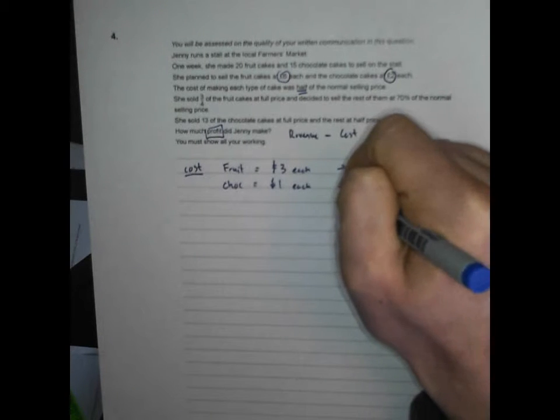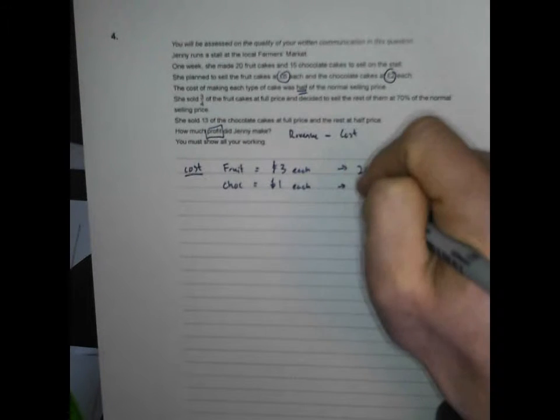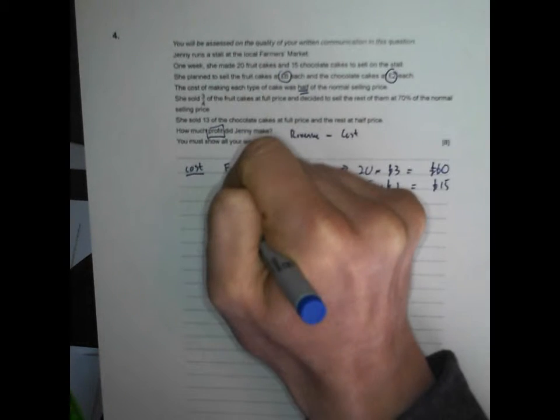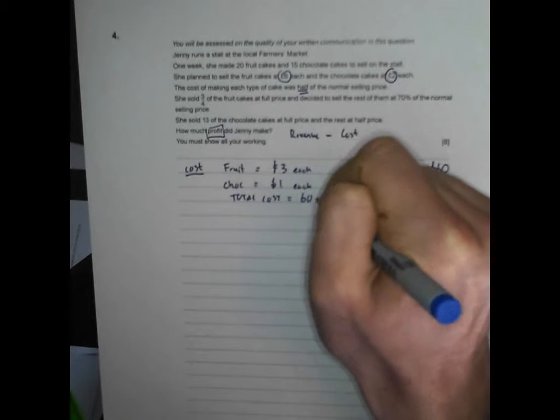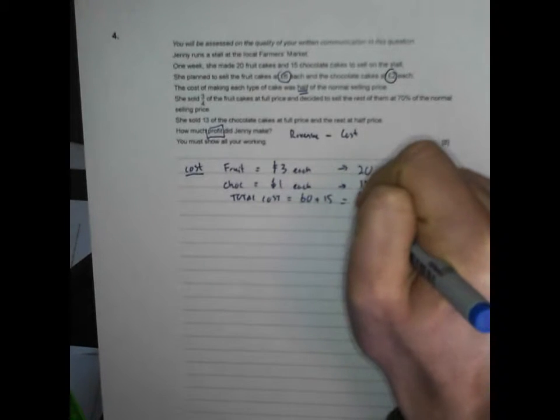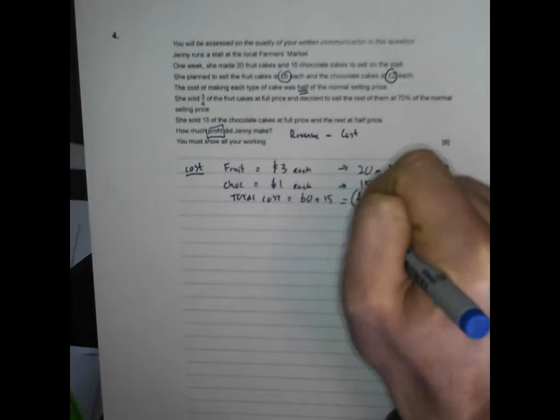So her fruitcakes are costing a total of 60 quid to make. Her chocolate cakes, they're costing £1 each and she's making 15 of them. So 15 lots of £1 is 15 quid. So I'm going to write that down. Total cost is equal to 60 and 15, and that's going to be £75. So Jenny has shelled out £75.